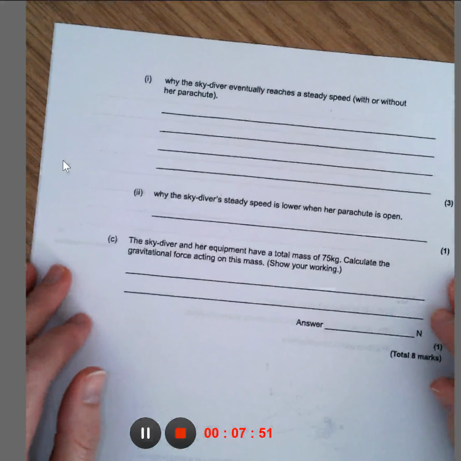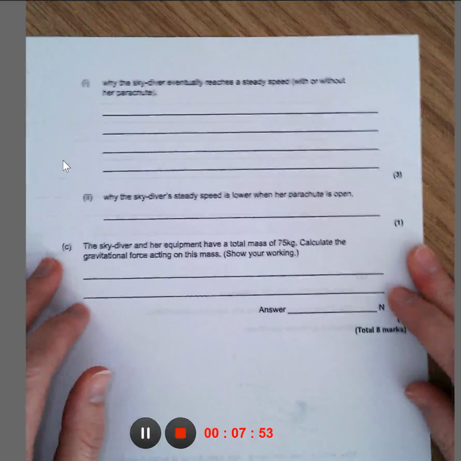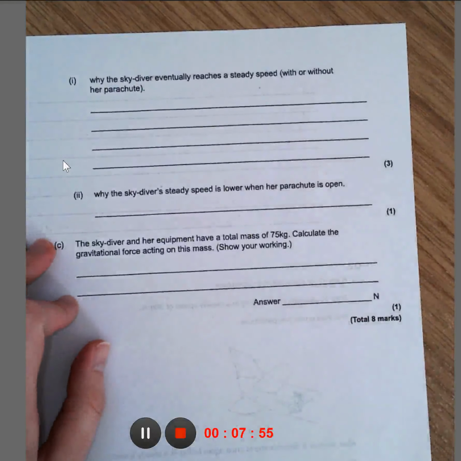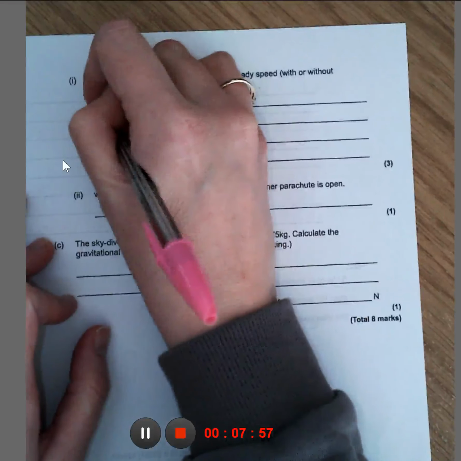Then, explain why the skydiver eventually reaches a steady speed with or without her parachute. So initially they'll accelerate due to gravity.